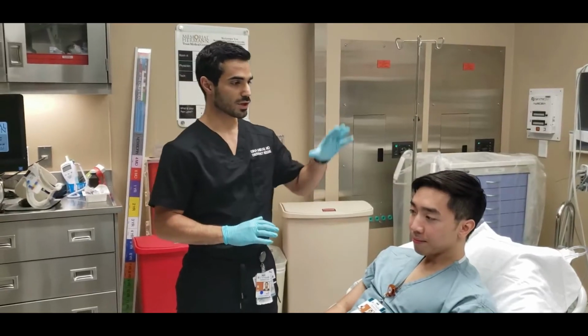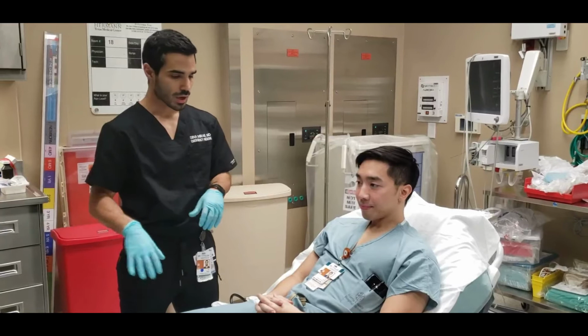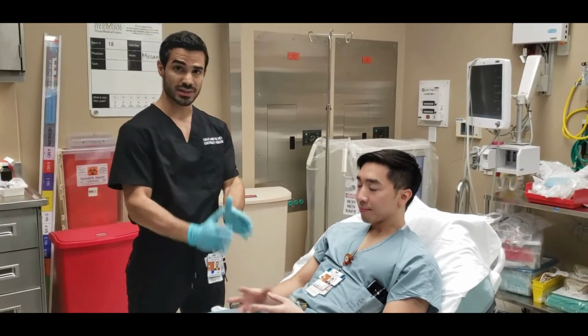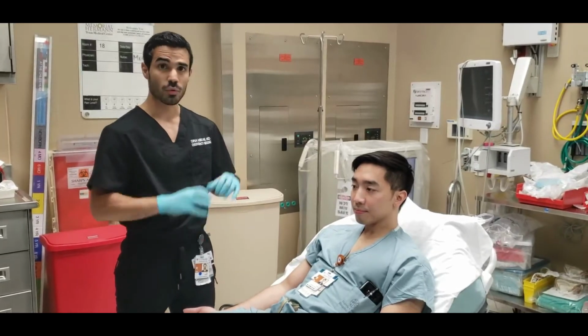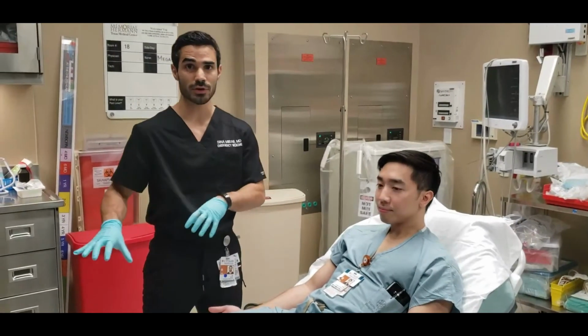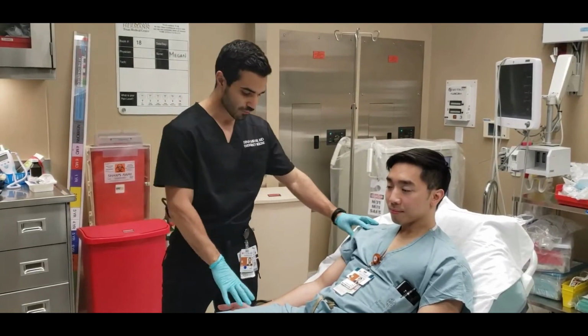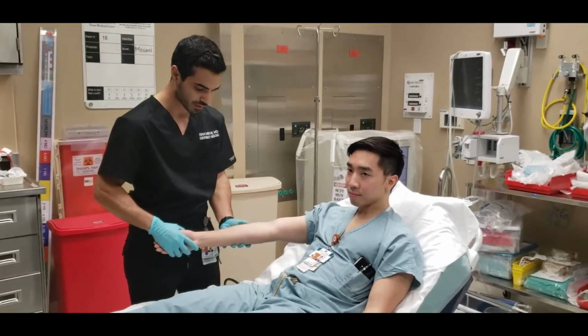All right, so now that we've finished the head, face, neck, and torso, we can move on to the upper extremity and lower extremity exam. So just a general rule, we're going to start distally and we're going to move proximally. And it's really important that we look, range, and feel everything. It's really important we feel every single part of the upper extremity and lower extremity. So just start off with inspection. We're going to look for any gross deformities, lacerations, abrasions, bruising.